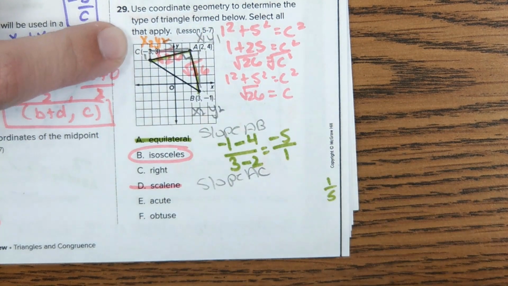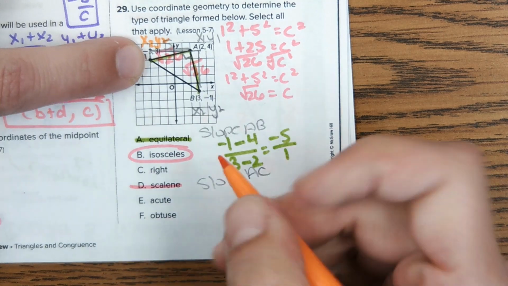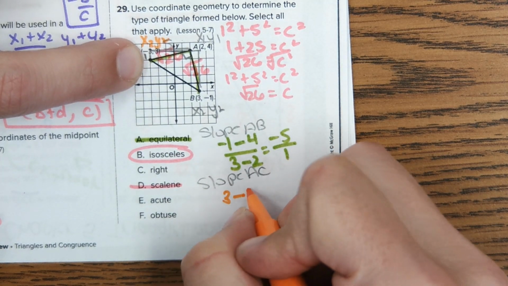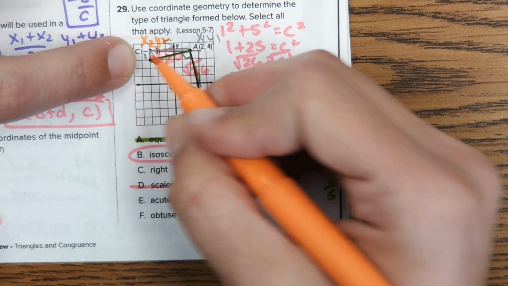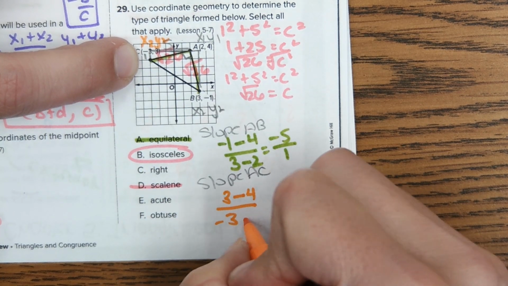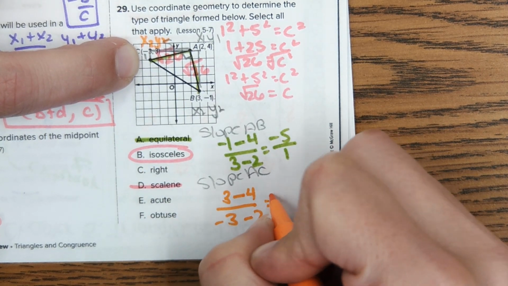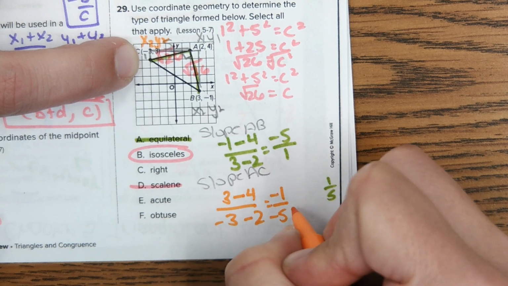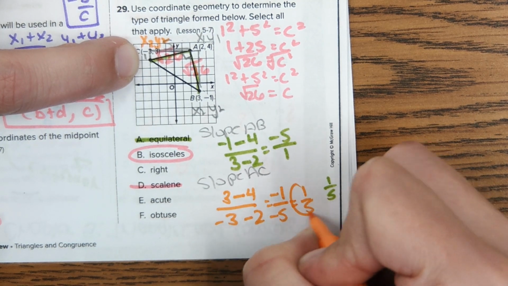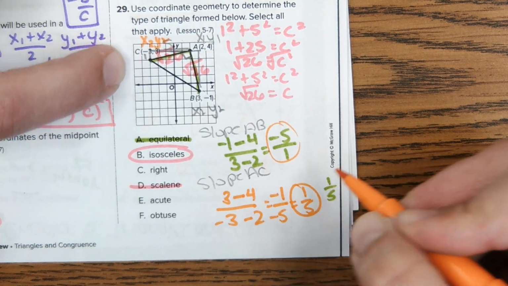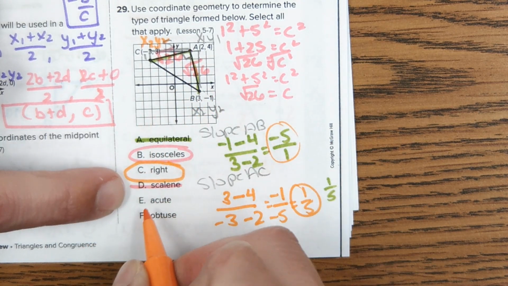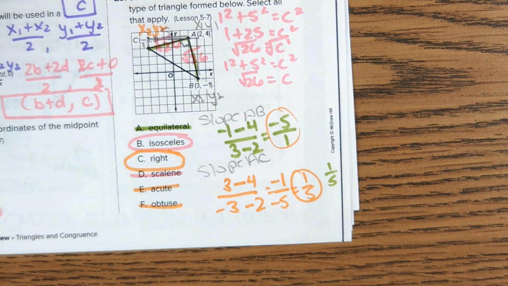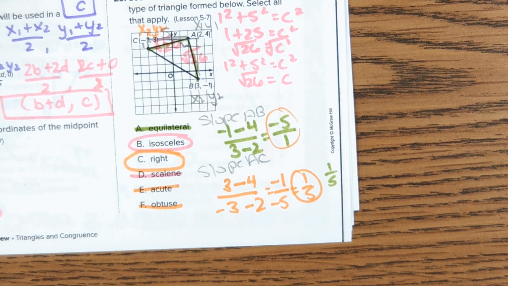So it's 3 minus 4 over negative 3 minus 2. So I get negative 1 over negative 5. So that would be a positive 1/5. So these are negative reciprocals. So that means it is a right triangle because these two lines are perpendicular. So I can cross these out. Okay, and that is all for that page.